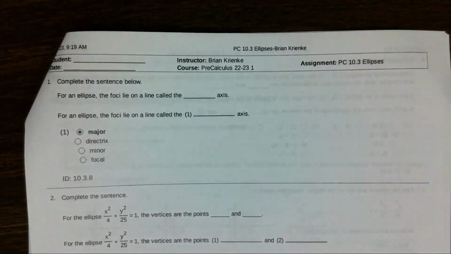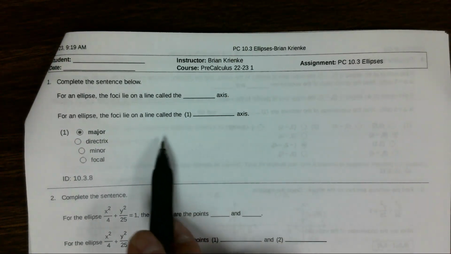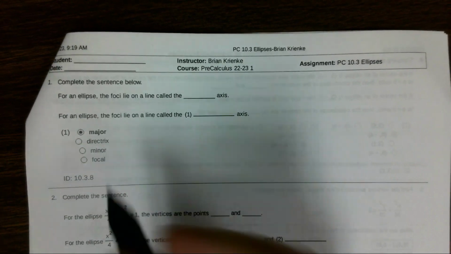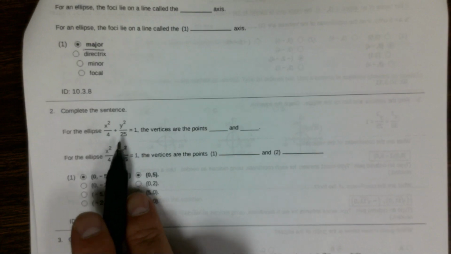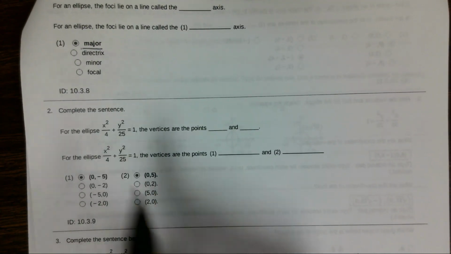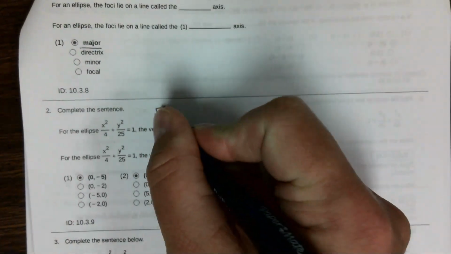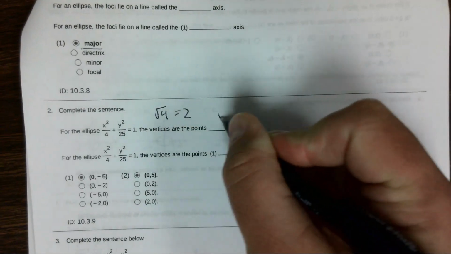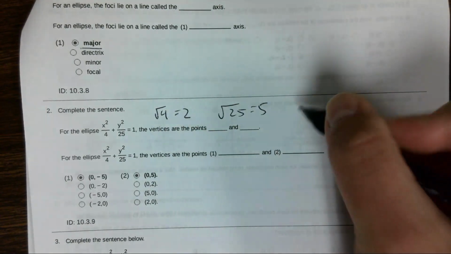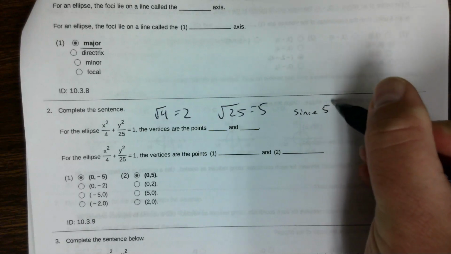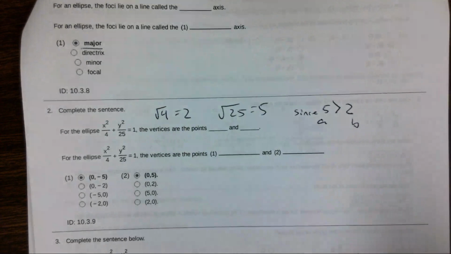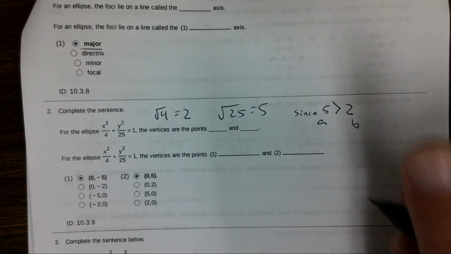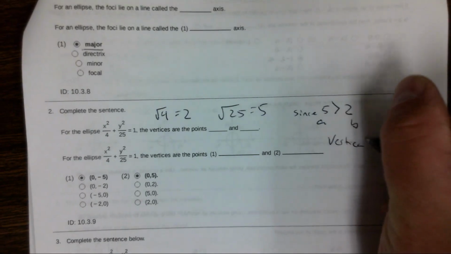So your first one is a definition. The foci lie along the major axis. Now this one, what's going to jump out at you is you've got to do the square root of 4 is 2, and the square root of 25 is 5. Since 5 is bigger than 2, A is 5 and B is 2. And that means this is going to be vertical.